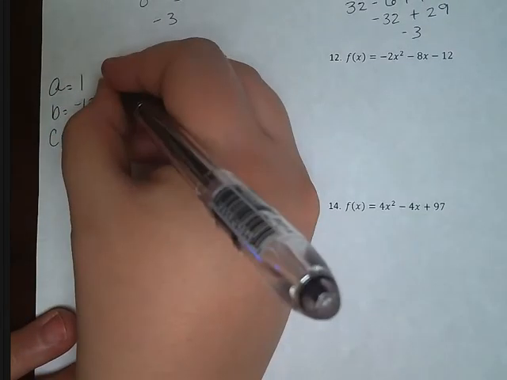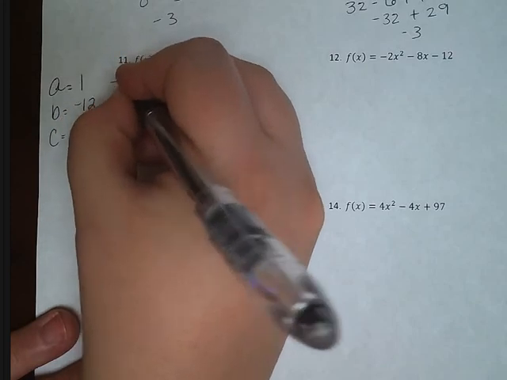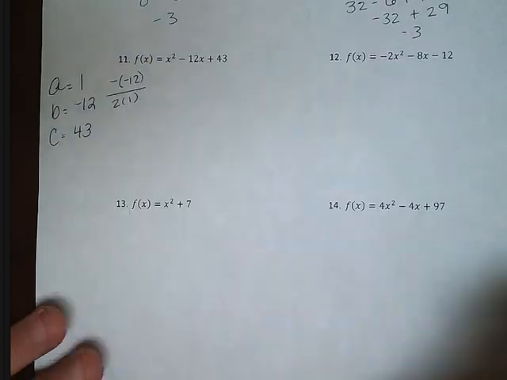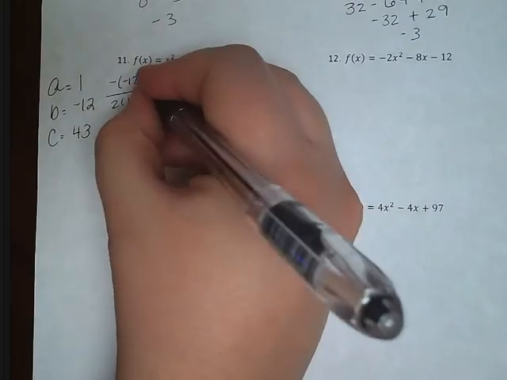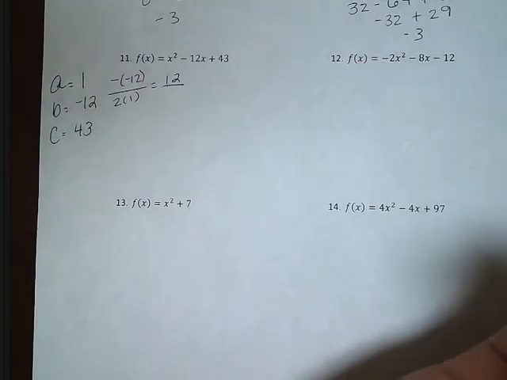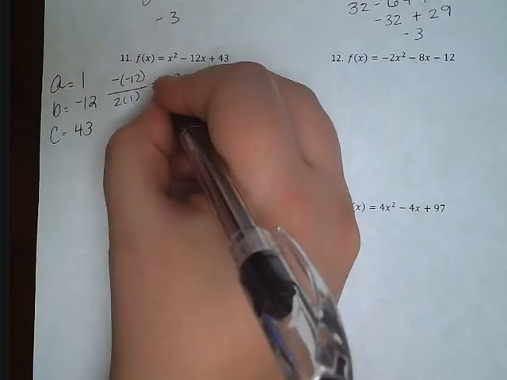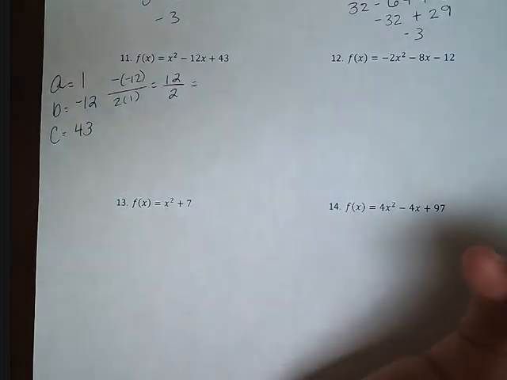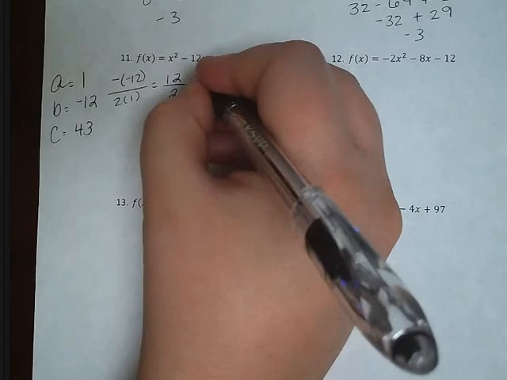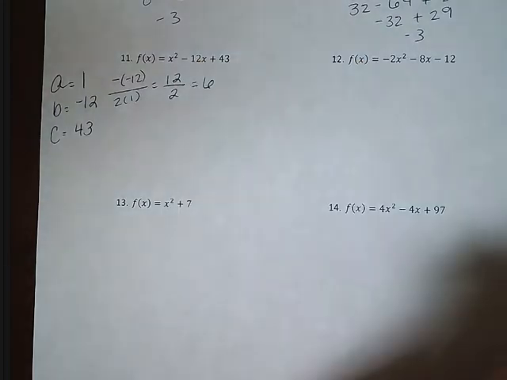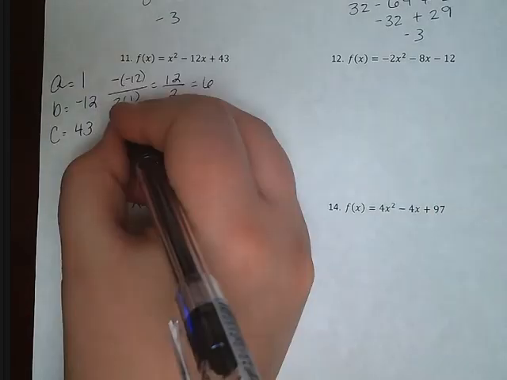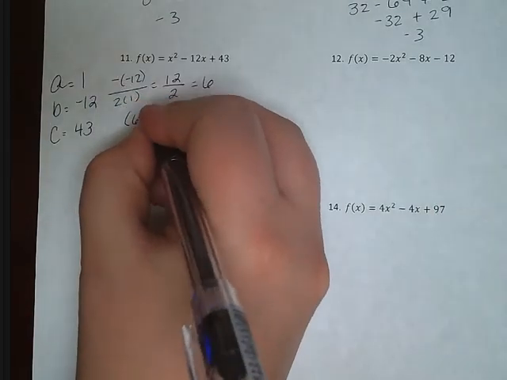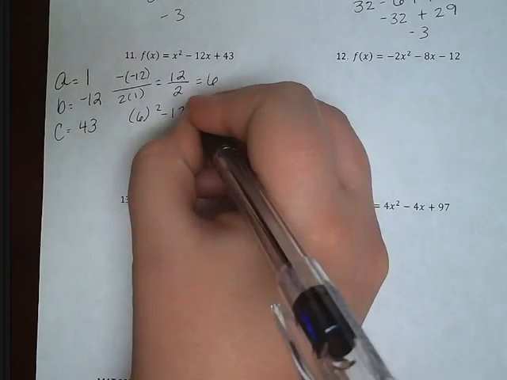So we have negative B over 2A. So the opposite of negative 12 is 12. 2 times 1 is 2. And then 12 divided by 2 is 6. Then we plug that 6 in place of our x values.